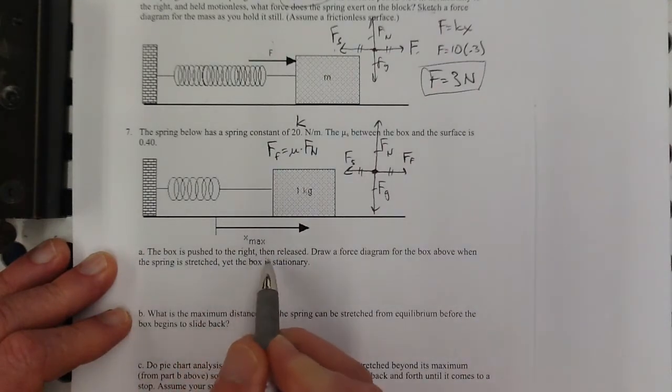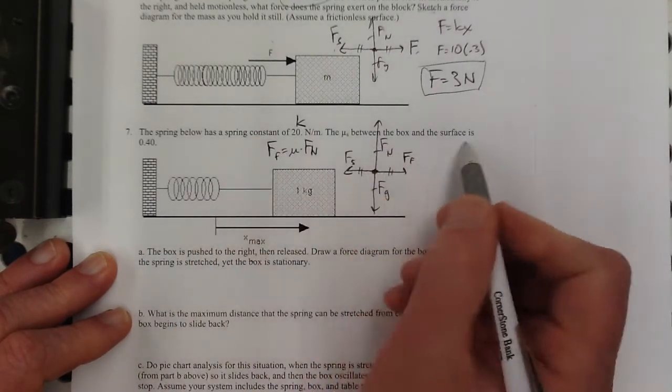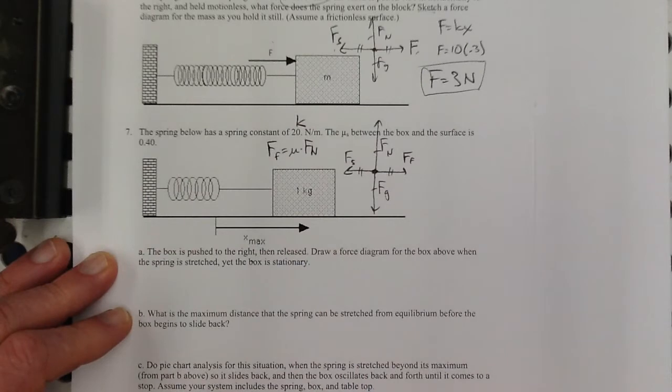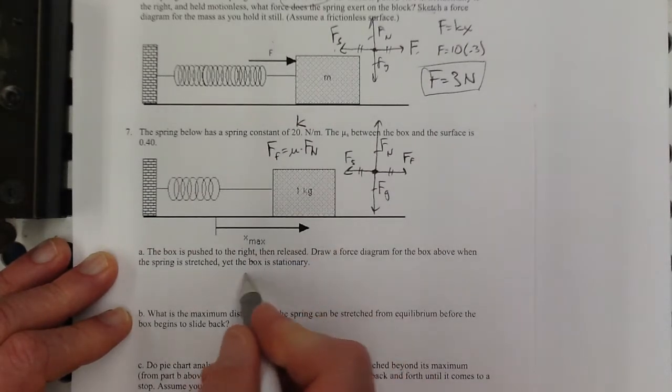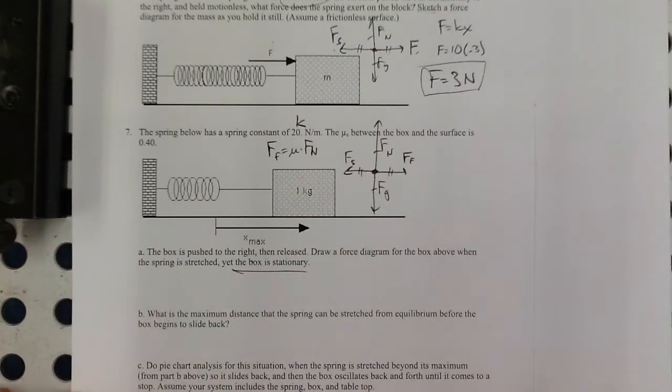Box is pushed to the right, then released. Oops. Wait. Yes, box is still stationary. So there's my force diagram.